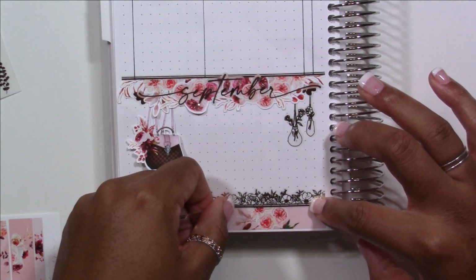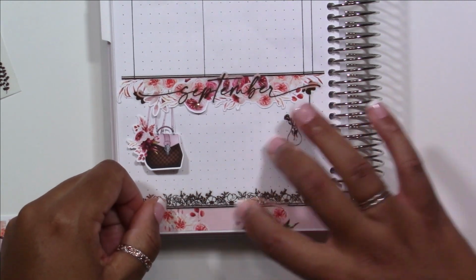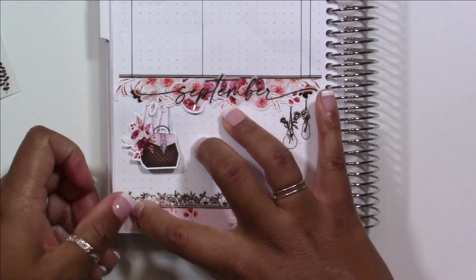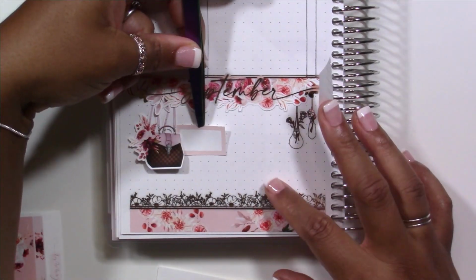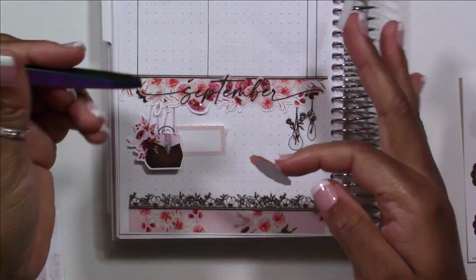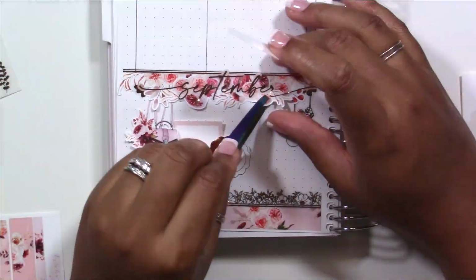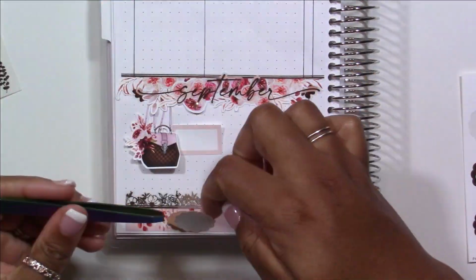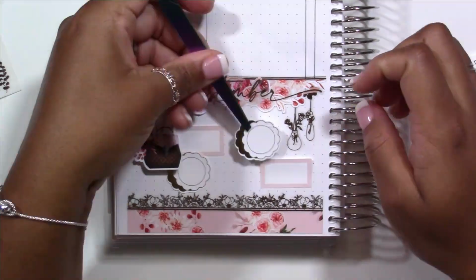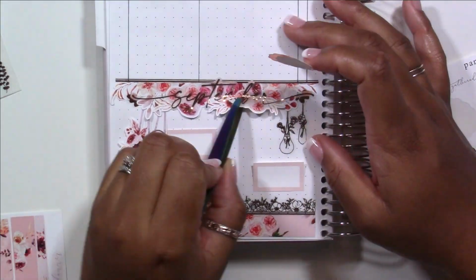Underneath there, I'm using some of the washi strips that came with the kit and lined the bottom of the page, then added in some foiled florals from the Pretty Pink Co. And then I'm going to take that same trim that I used for the order tracker section, because there was a gap of space between those florals and that colorful washi trim, and I just wanted that to all come together well.